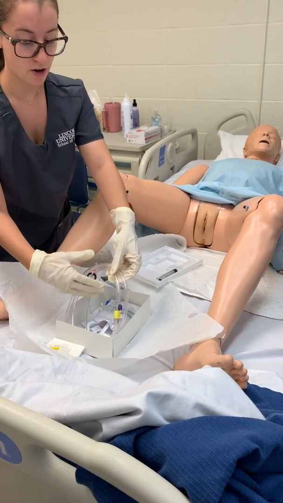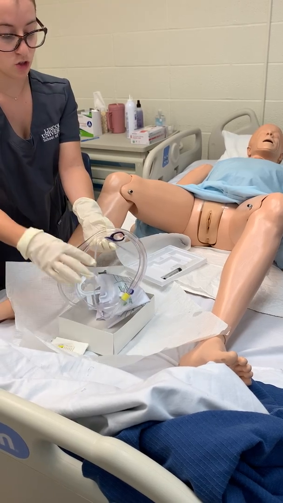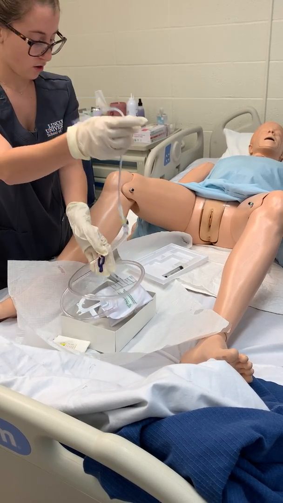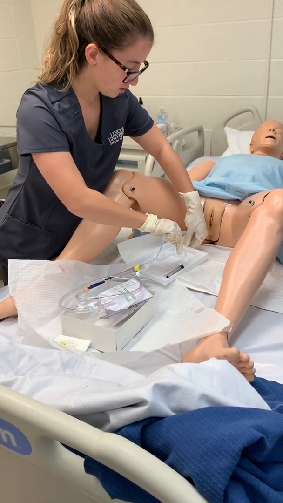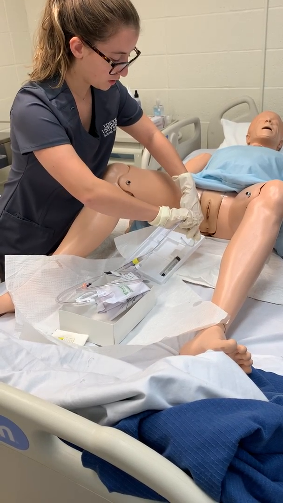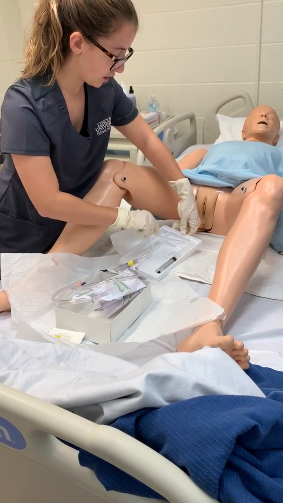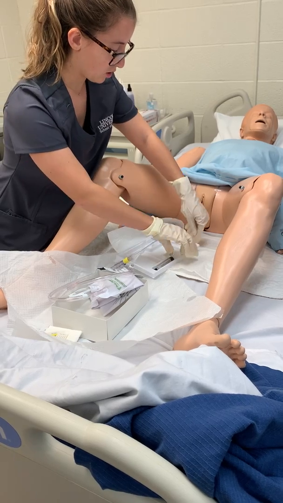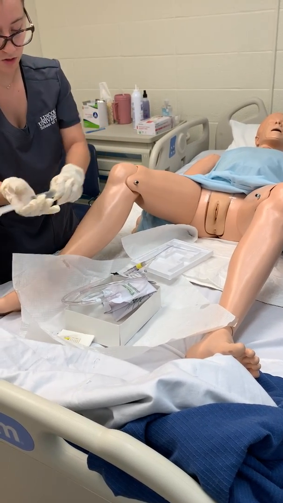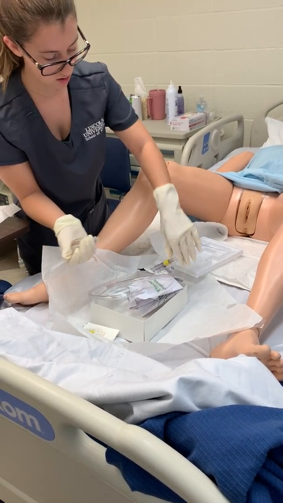And before cleaning the area, I'm going to go ahead and lubricate 2 inches of the catheter tube. And I have some lube in here in my tray already. And I'm going to go ahead and apply my syringe so it's all ready.